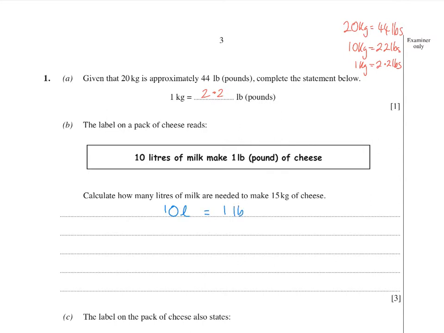I'm then going to go back to the fact that we've just worked out that 1 kilogram is 2.2 pounds. So I'm going to times both sides by 2.2. So that's going to give me 2.2 pounds is equal to 22 litres. Now I'm going to rewrite that as still 22 litres, but I know that 2.2 pounds is 1 kilogram. Next, I am going to times both sides by 10 and get 220 litres is equal to 10 kilograms. I'm then going to halve each side, so 110 litres is equal to 5 kilograms.